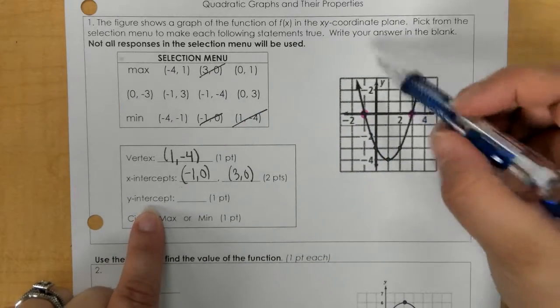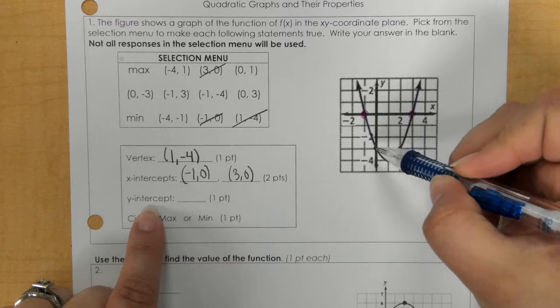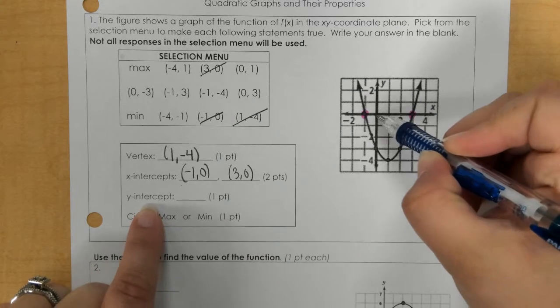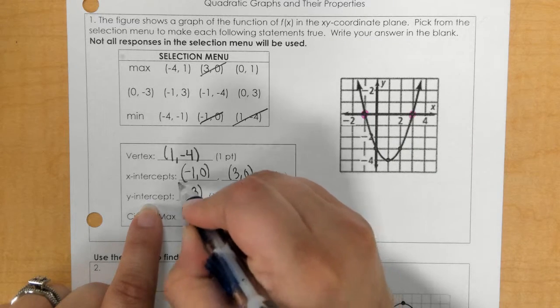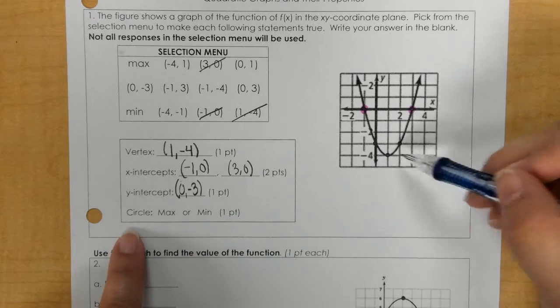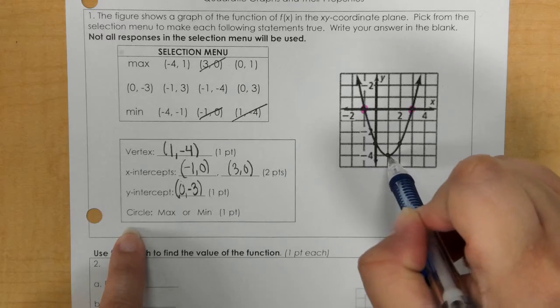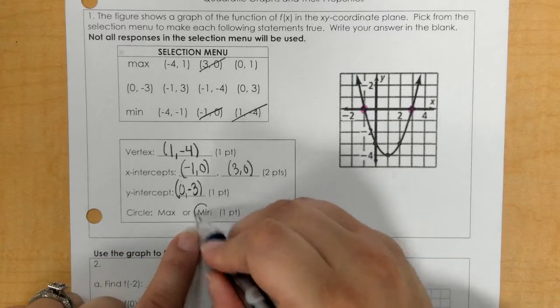My y-intercept, here's the y-intercept, it crosses right here. So this is 0, and then I go down 3. And because this is the lowest point, the vertex, that is a minimum.